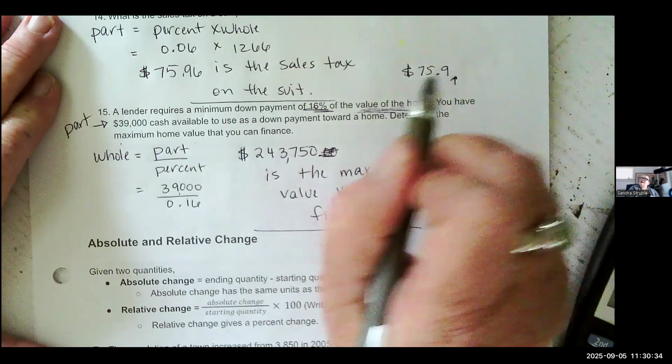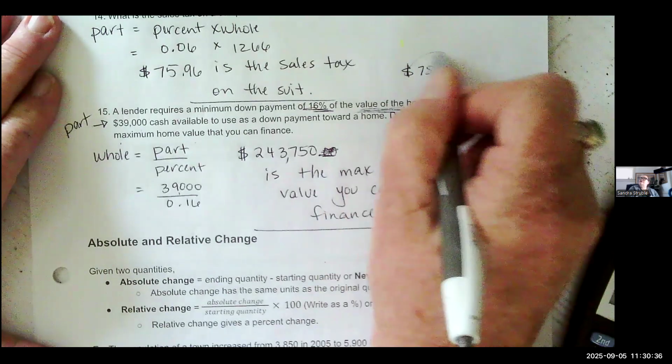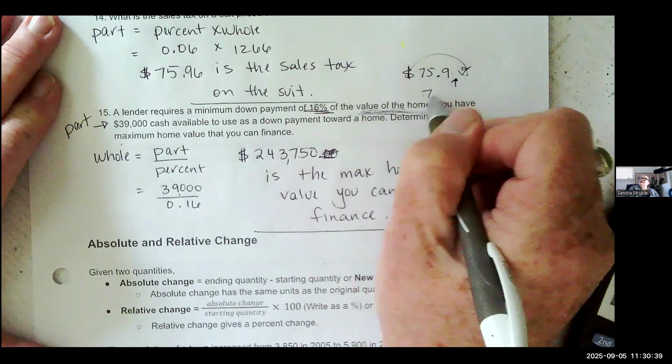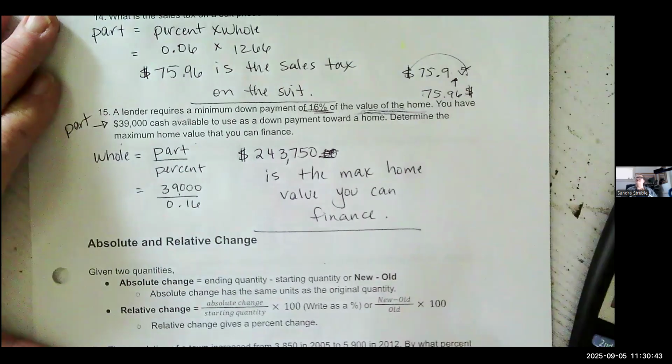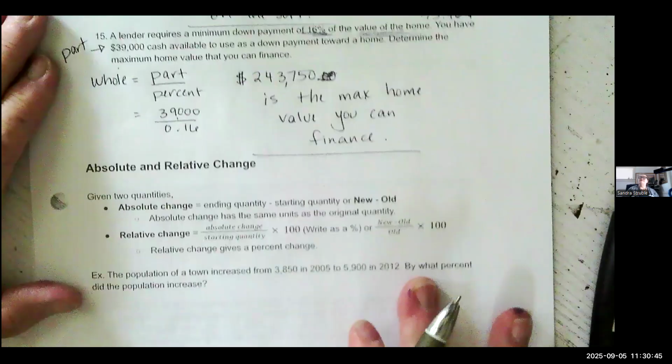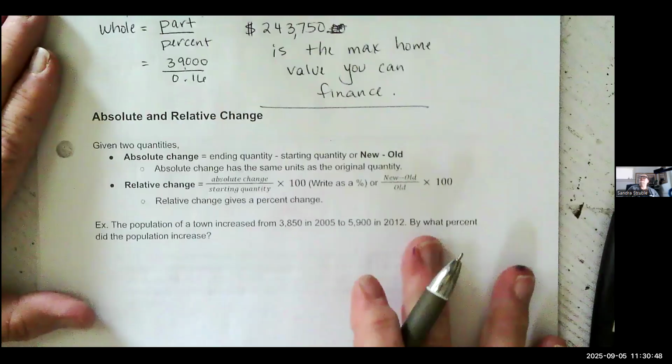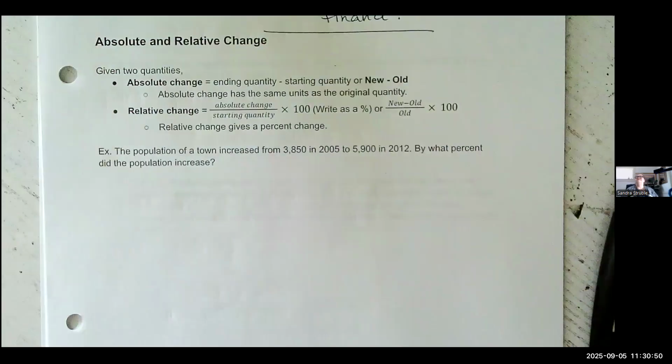The other thing I don't understand is there's students who put the dollar sign behind, like 75.96$, and that's not how we write money in the United States. So I'm not sure where that came from. I think some instructors are showing us some crazy stuff.